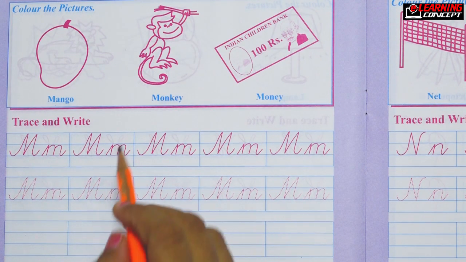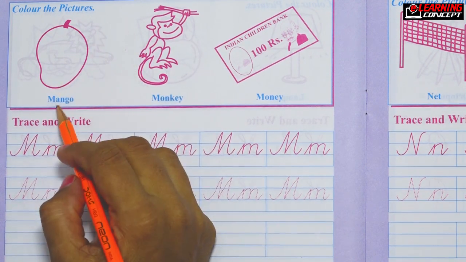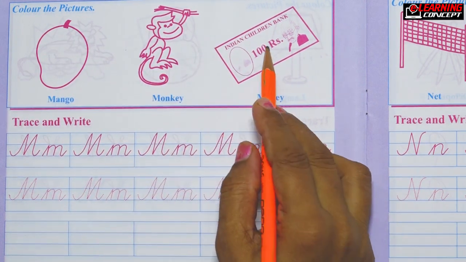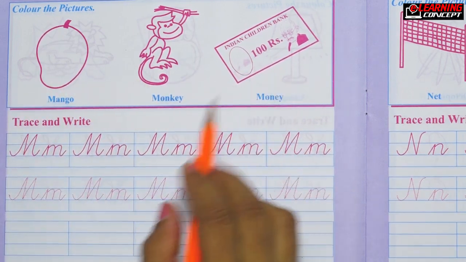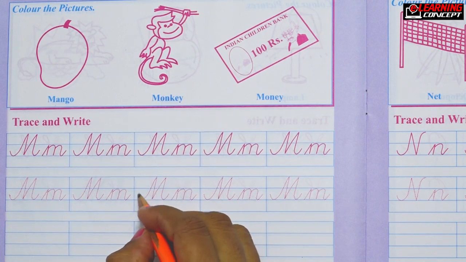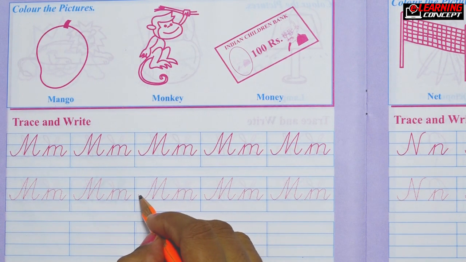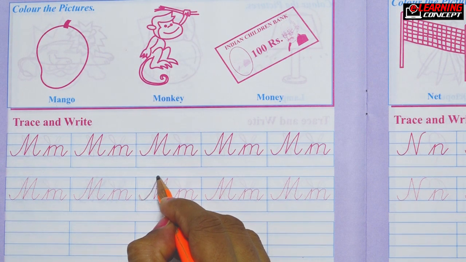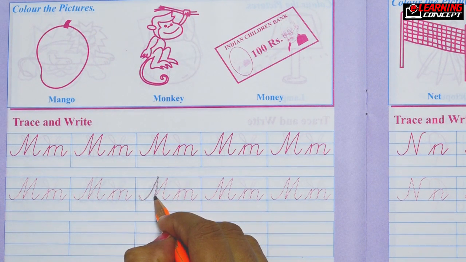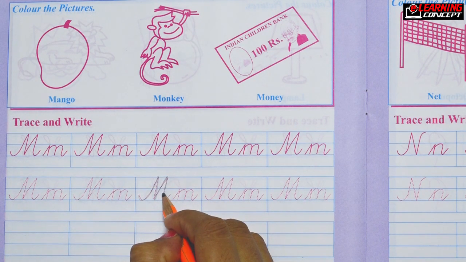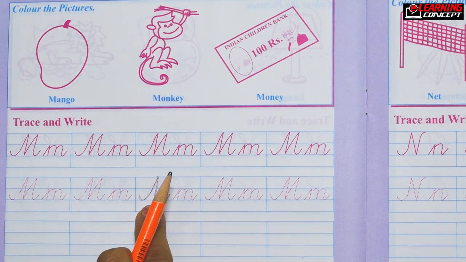Now page number 14. M for mango, M for monkey, M for money. You have colored these pictures. Trace and write with me. Capital M. Now put your pencil third line and make small curve and up first line and first line to go down, third line and third line to go up, first line and first line to go down, third, make curve. This is capital M.